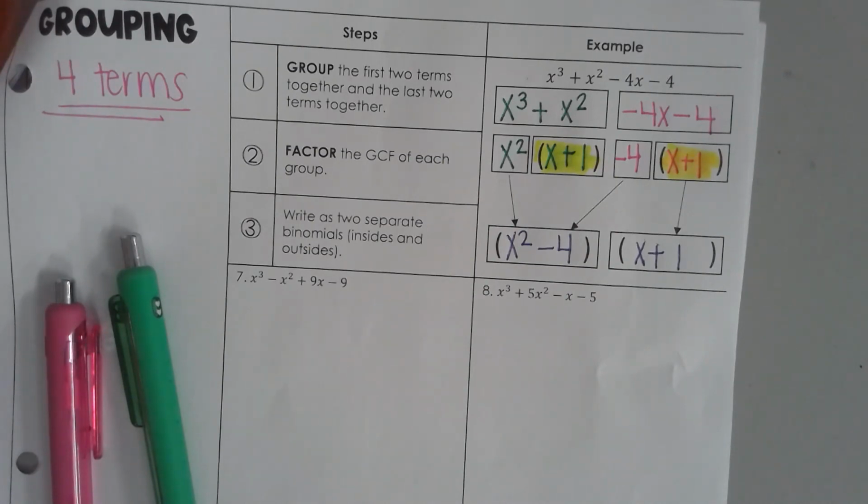X squared times x is x cubed. X squared times 1 is x squared. Negative 4 times x is negative 4x, and negative 4 times 1 is negative 4. And that was my original problem. X cubed plus x squared minus 4x minus 4.